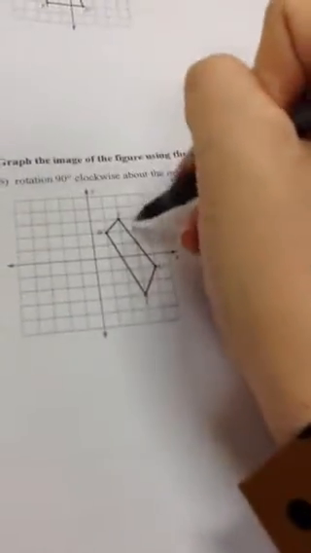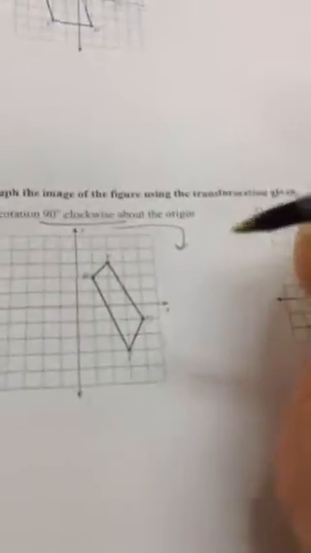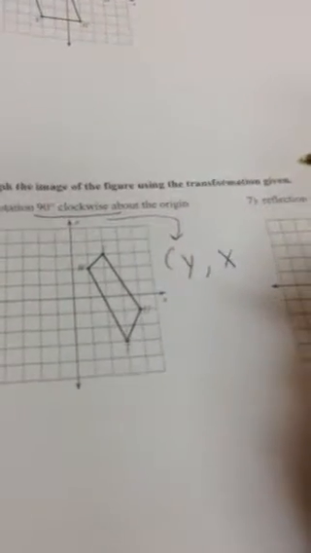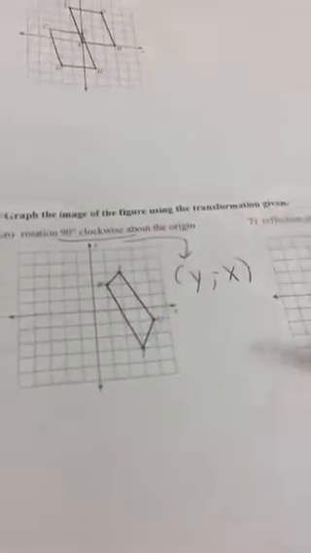So 6, rotation 90 degrees clockwise about the origin. So 90 degrees clockwise means, and I'm just quoting our rules, that my x and y are going to switch places and my x becomes negative. So this is going to rotate down here. I'm going 90 degrees.